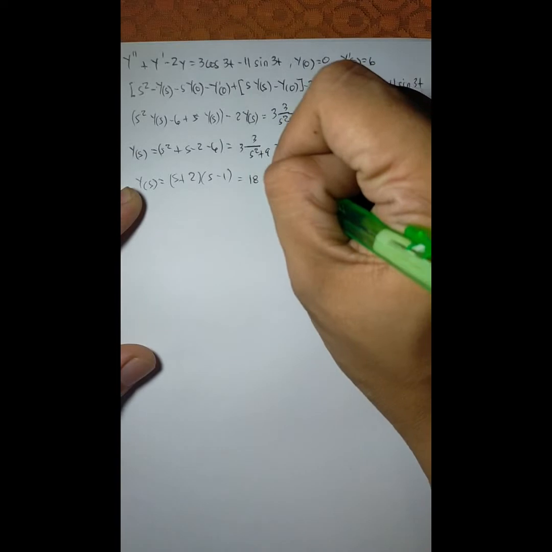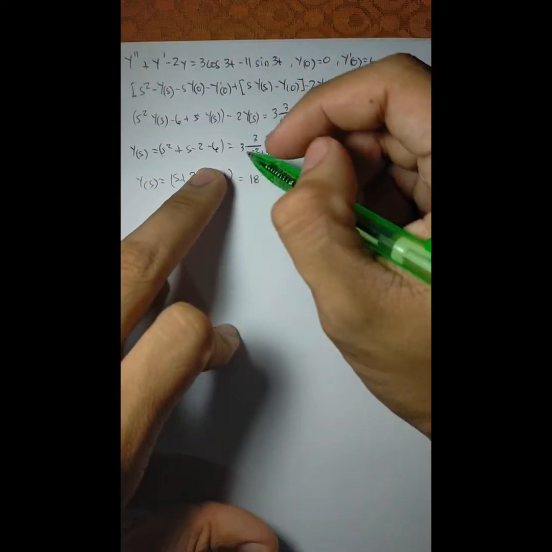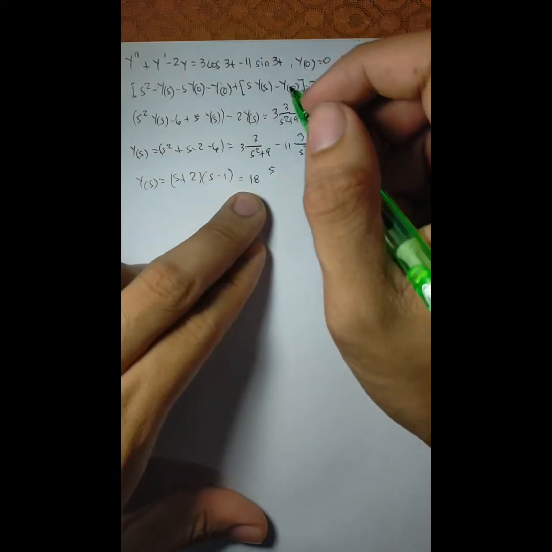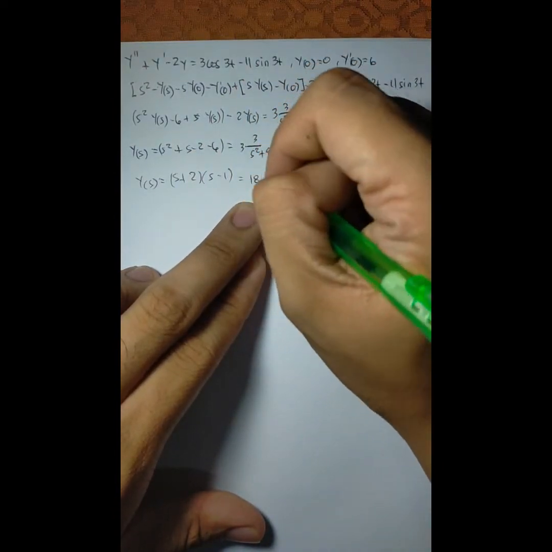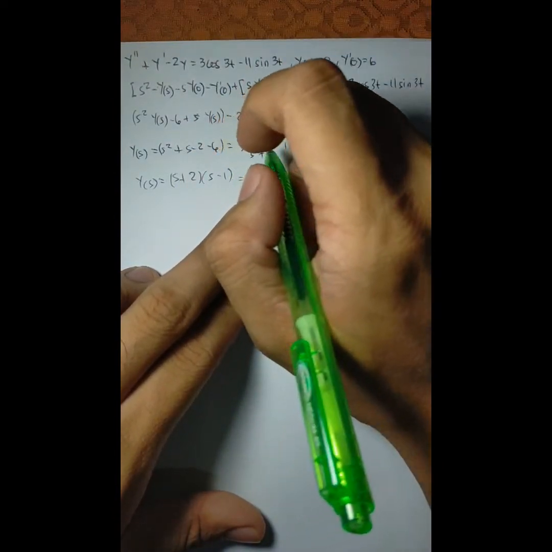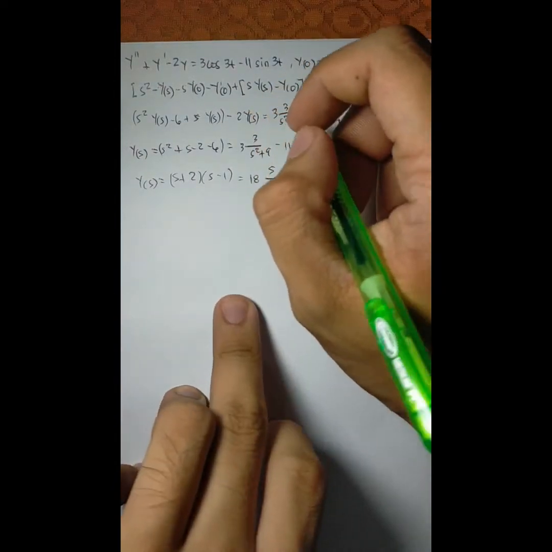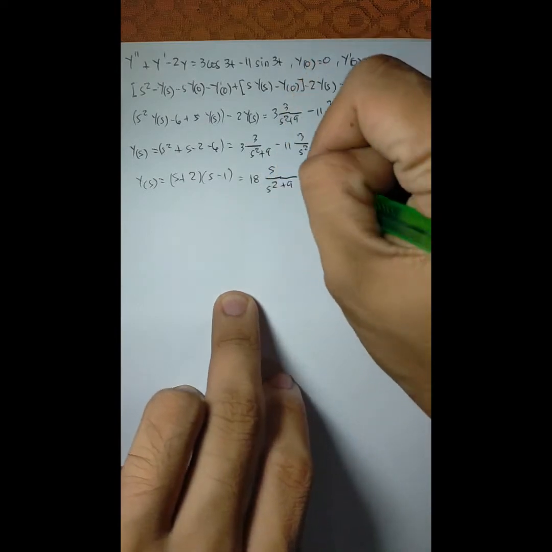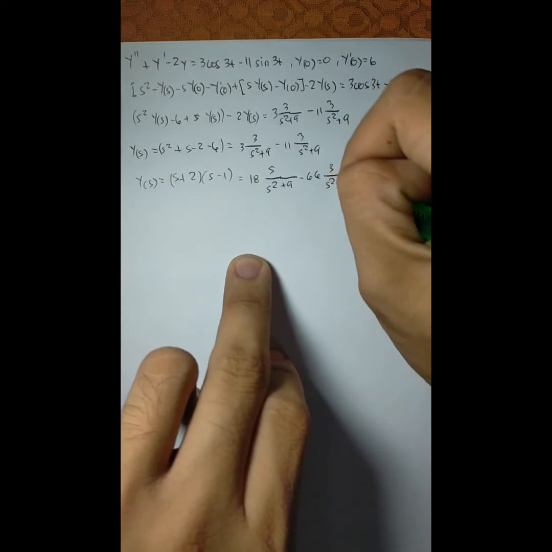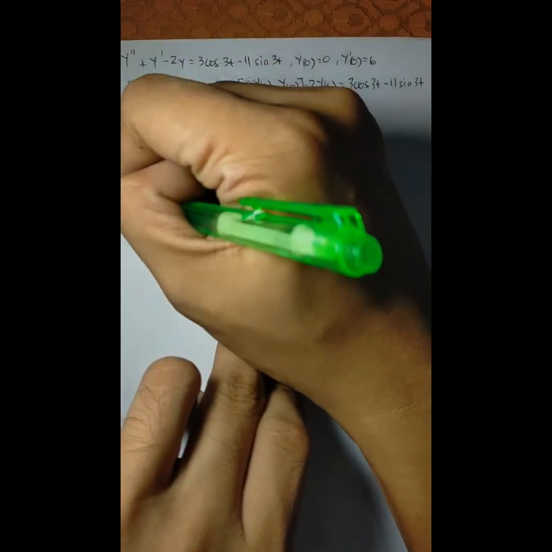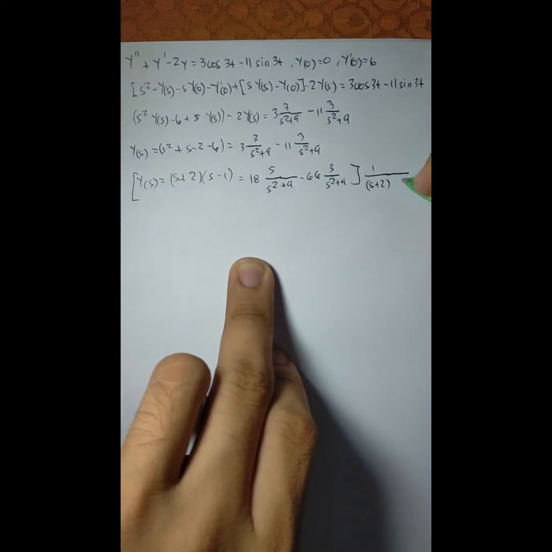We transfer the 6 to the other side and multiply: 6 times 3s is 18s over s squared plus 9, minus 11 times 6 equals 66, times 3 over s squared plus 9.